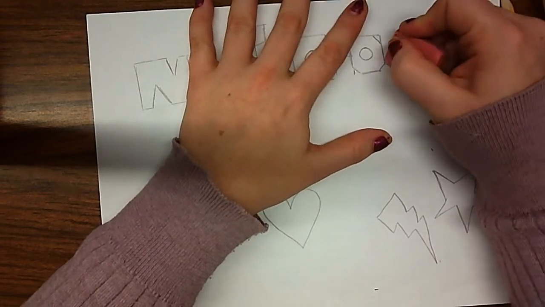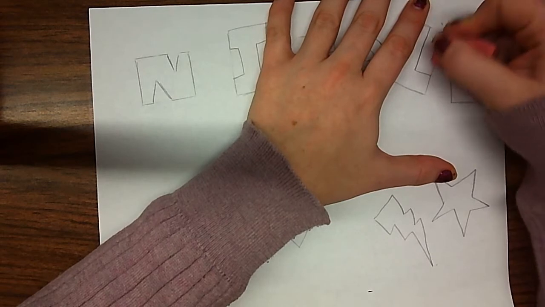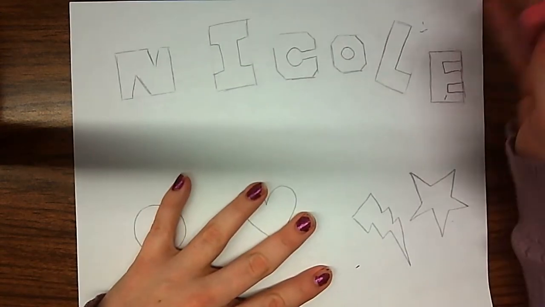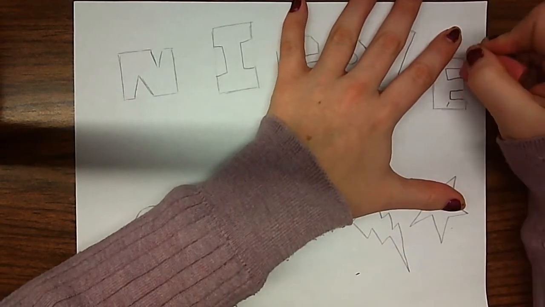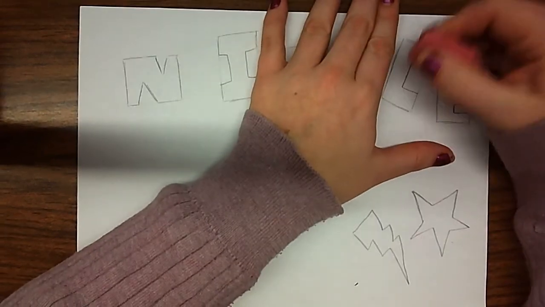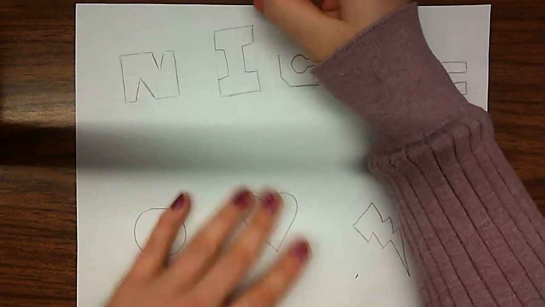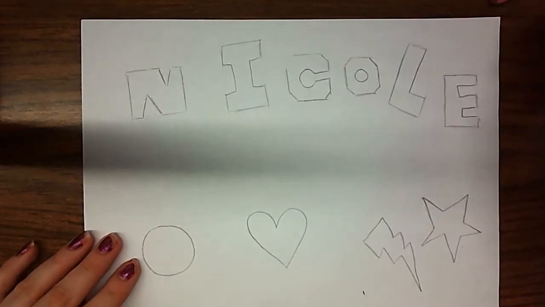So I would draw light throughout this drawing because you will be erasing things. The boxes were just a great way, so you have corners on all of your letters, and a great way to make bubble letters, even though they're more geometric.